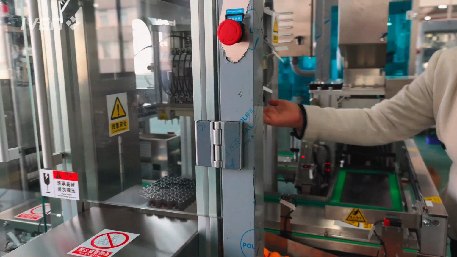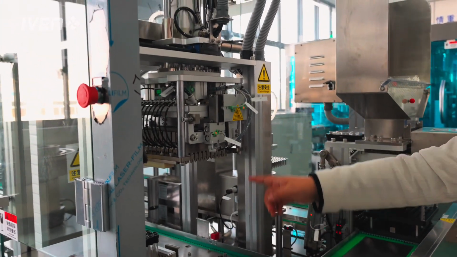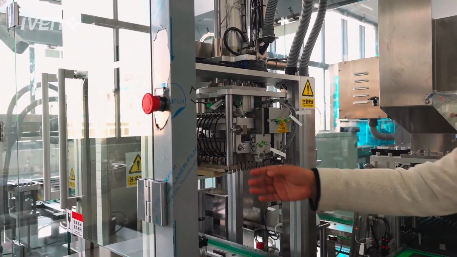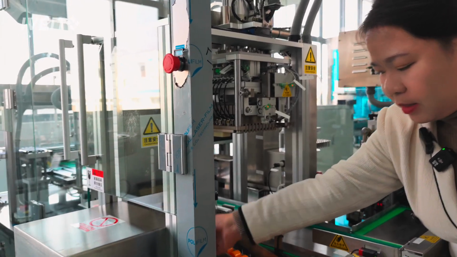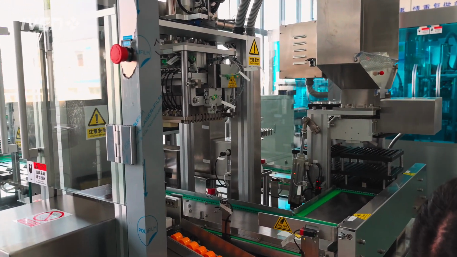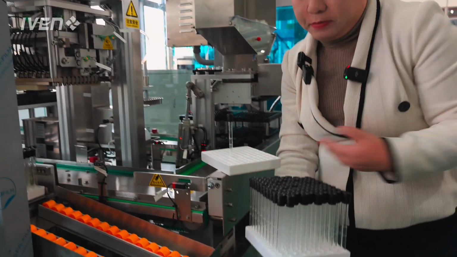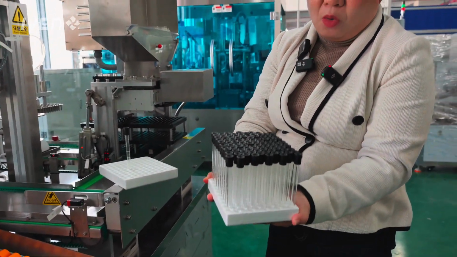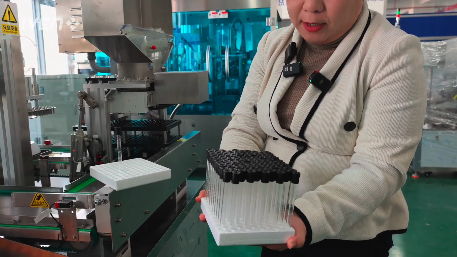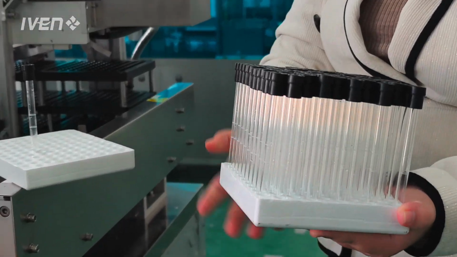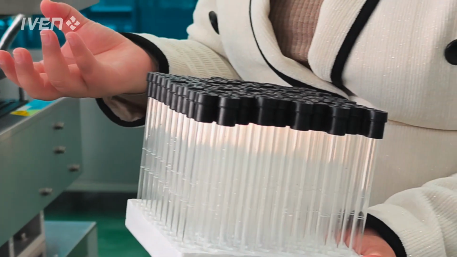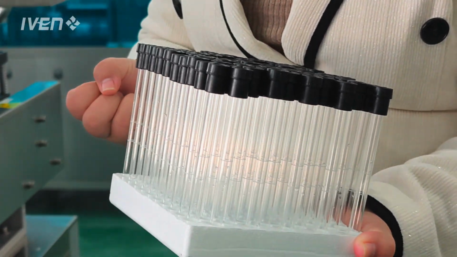After the machine transfers them into the foam tray with this mechanism, it is conveyed down like this one. Okay, 100 pieces per foam tray. This is the entire procedure for this assembly line.